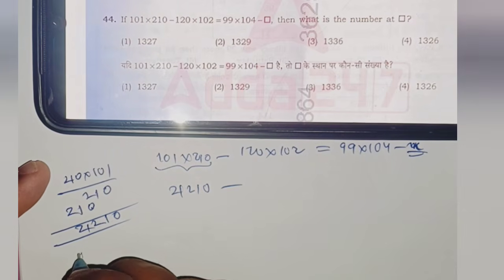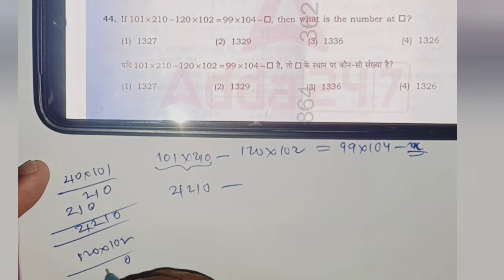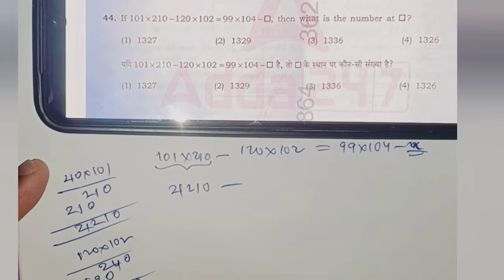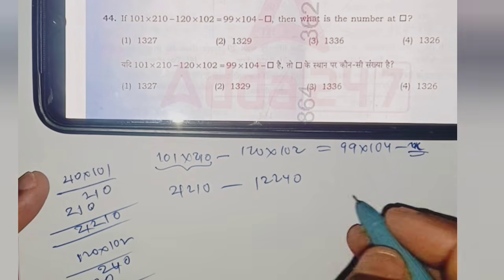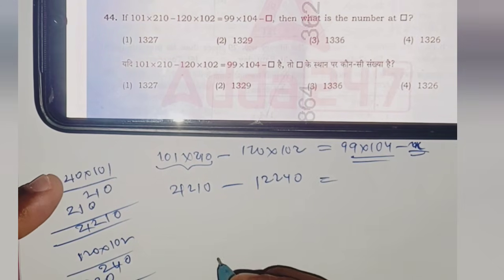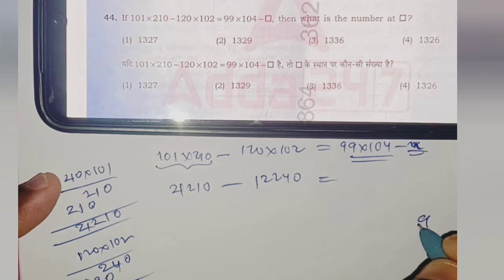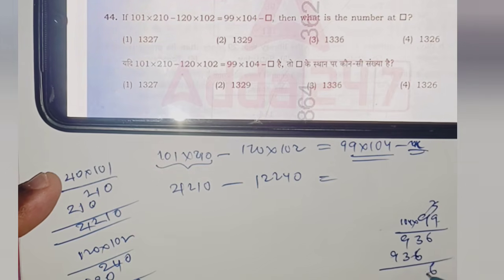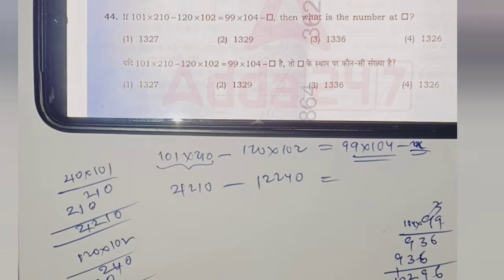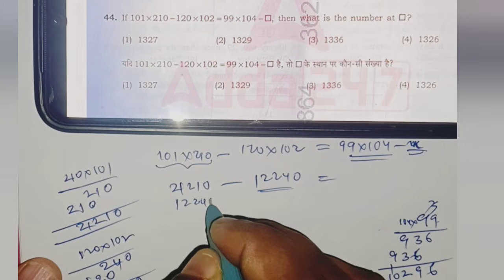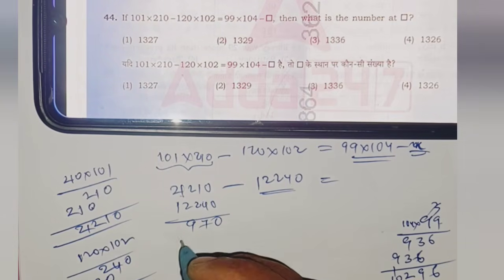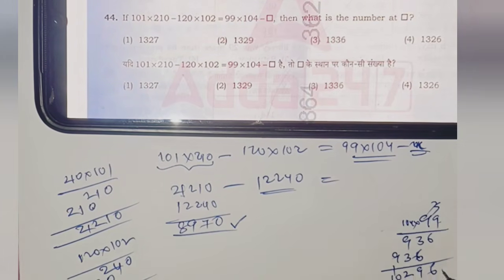Now multiply this value also. 120 into 102 gives us 12240. And find this value as well. What is the value here? 104 into 99: 4 nines are 36, then 936 again, so 10296. This value we need to subtract. That means 21210 minus 12240 is 8970. We need to subtract this value in order to get the x value here.